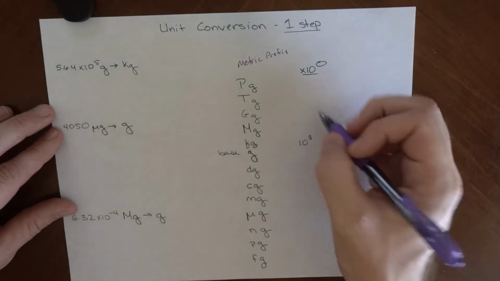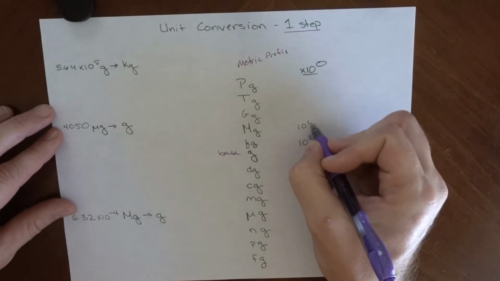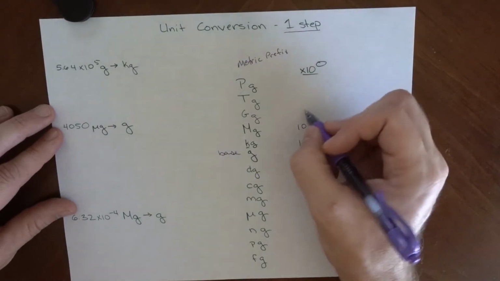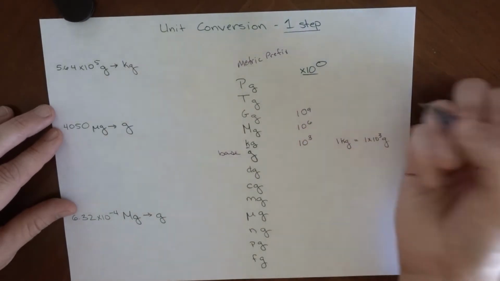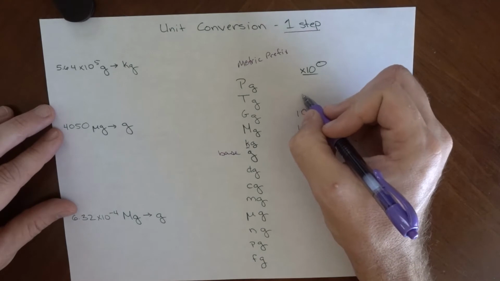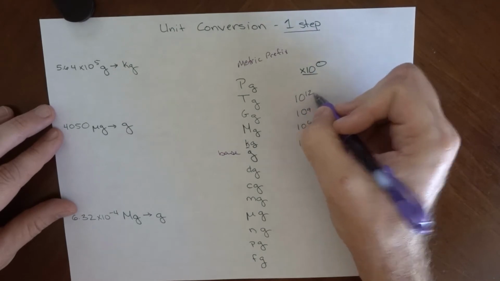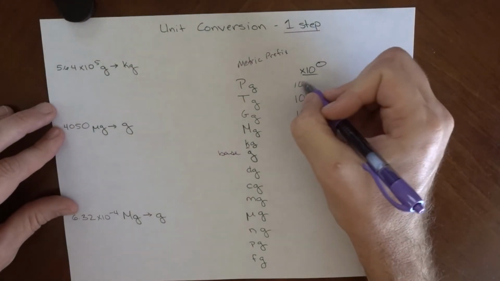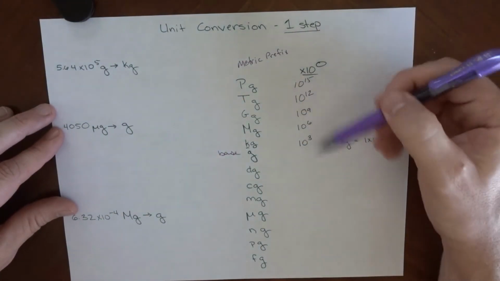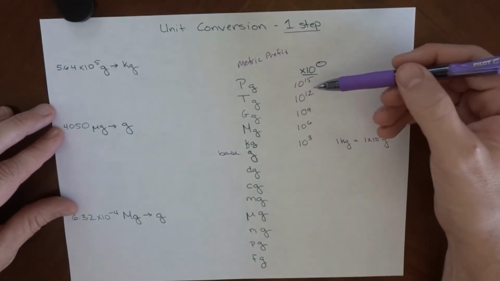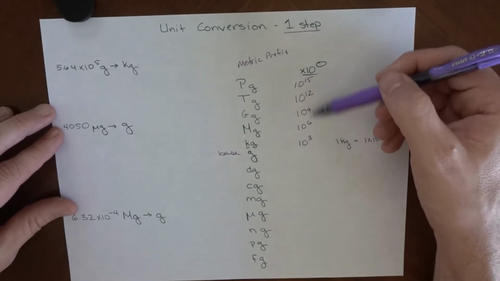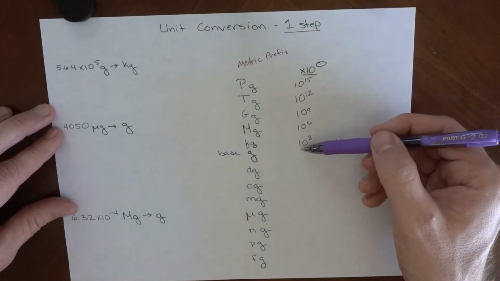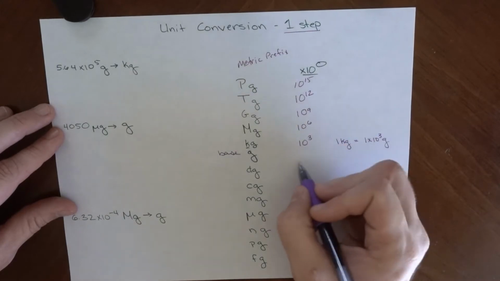For all the others, it works the exact same way. This capital M here is mega. That stands for 10 to the 6th. That capital G there is giga, 10 to the 9th. T is tera, 10 to the 12th. P is peta, 10 to the 15th. Okay, and we don't really often get much bigger than peta. Tera is where we tend to end up anyway. So now let's go on the downside of things.